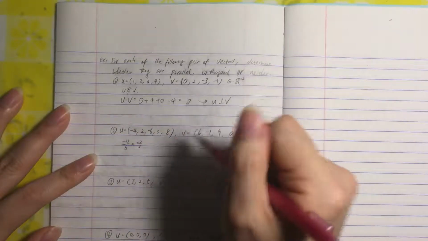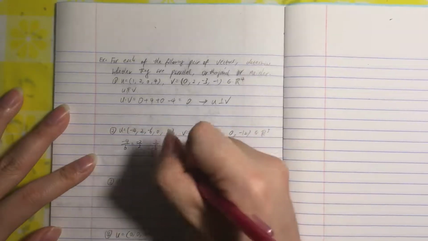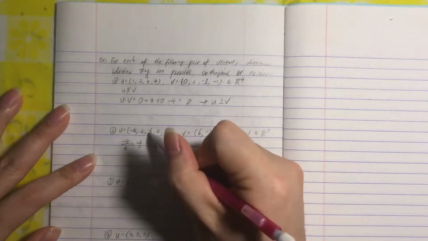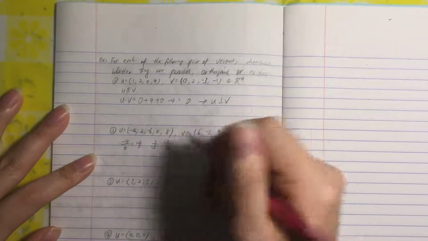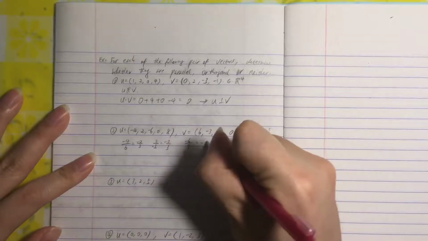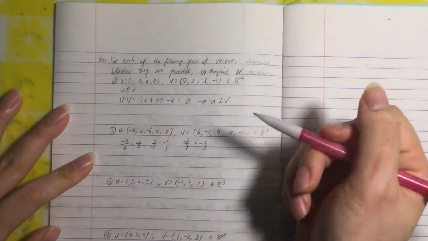For the second component, 2/-3 is also -2/3. For the third component, -6 and 9. -6/9 is also -2/3.